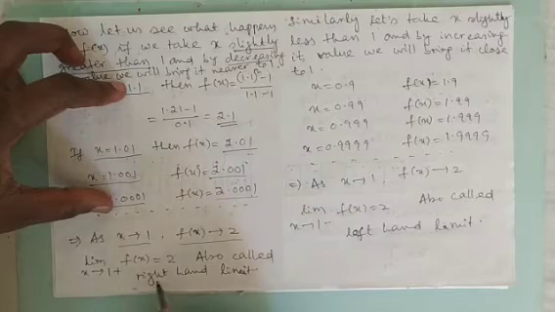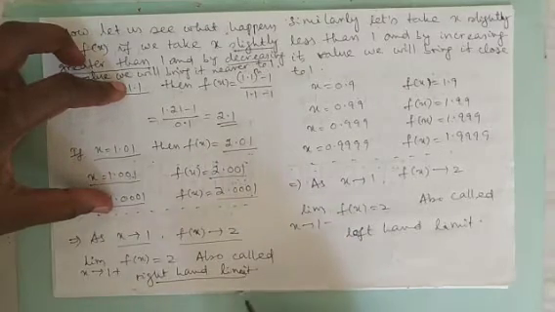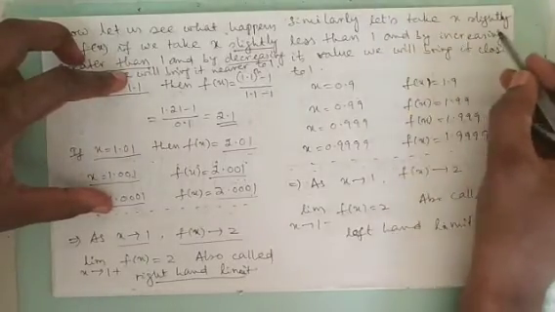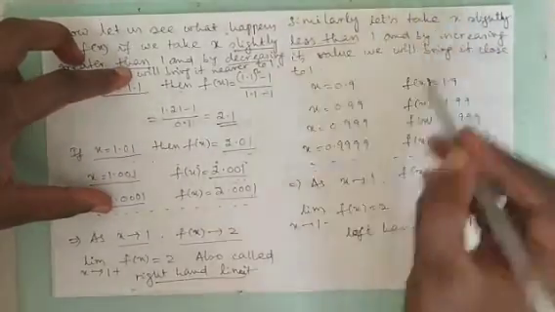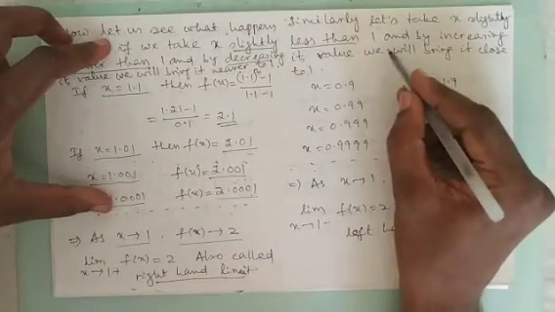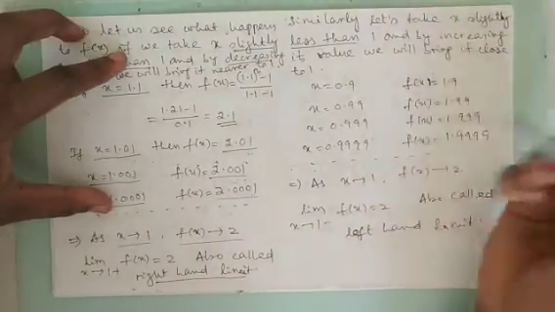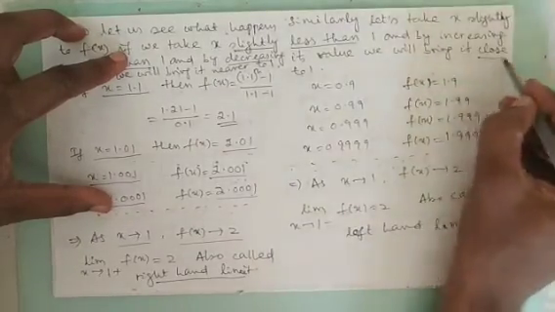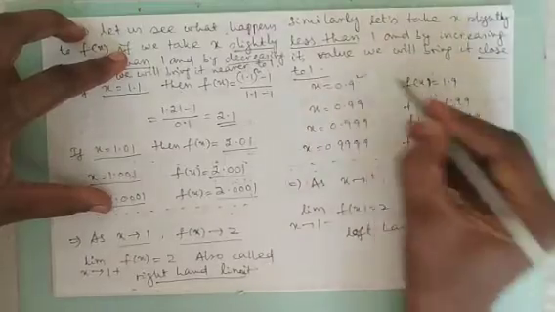This is also known as a right hand limit in the language of limits. Now, similarly, let us take x slightly less than 1. Here we have taken slightly greater than 1, here we will take slightly less than 1. Then we will go on increasing its value and bring it close to 1. So let us take x equal to 0.9.